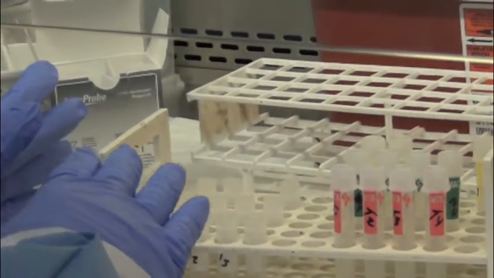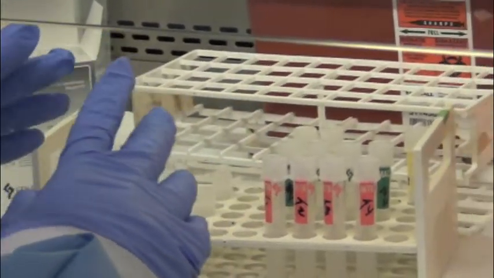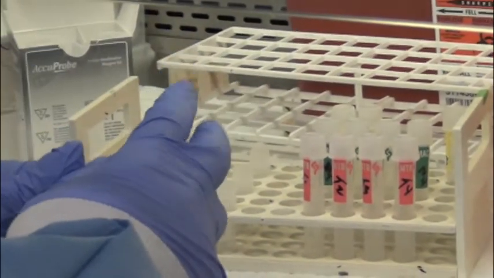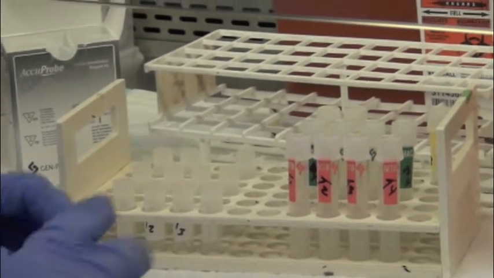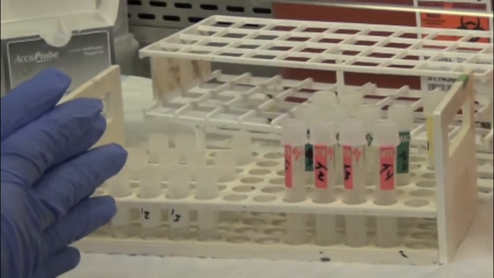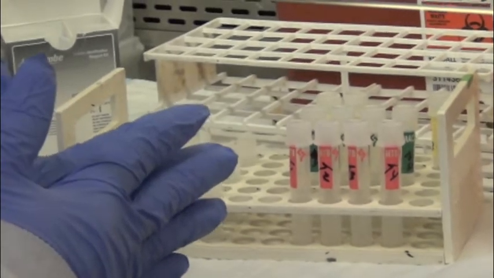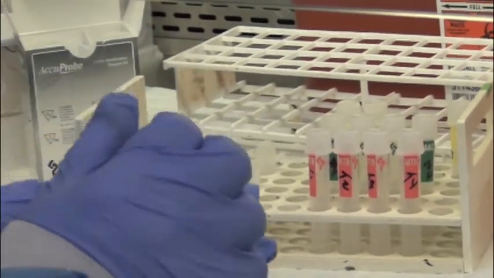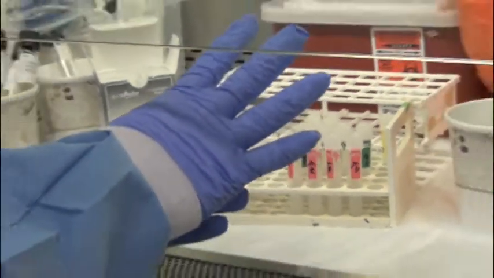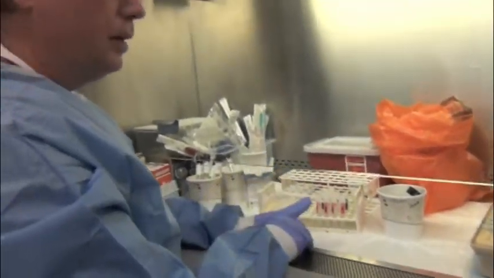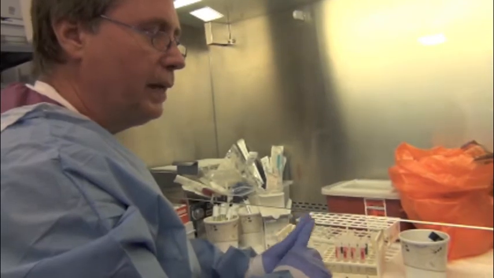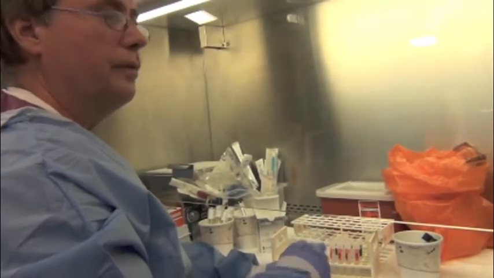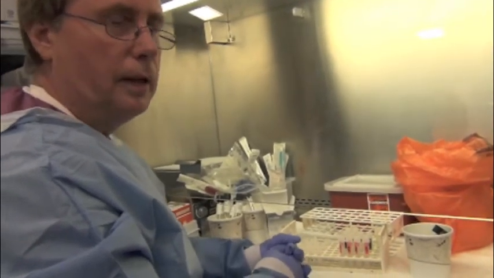It will form a complex with the single-stranded DNA. When we read it on the machine upstairs, a flash of light will be given off when the hybridization occurs and they bind, and then it'll give us a reading.